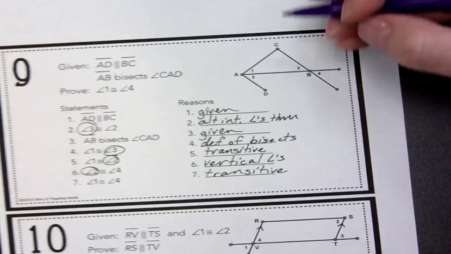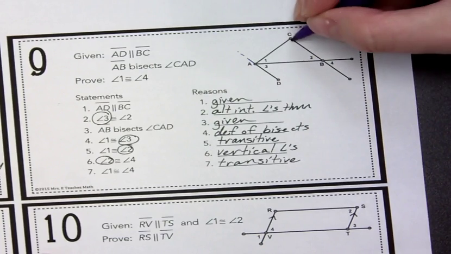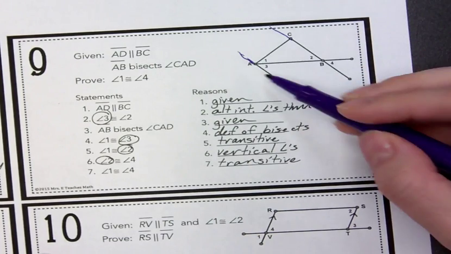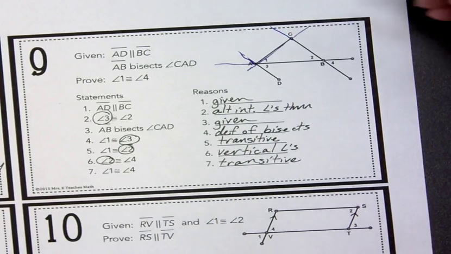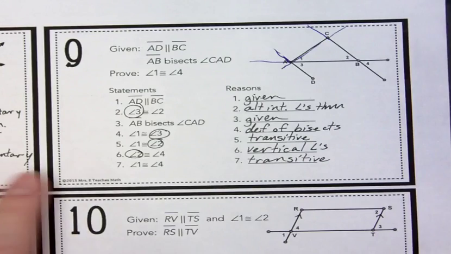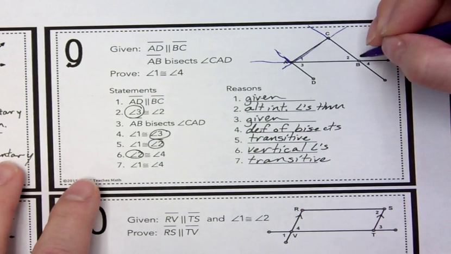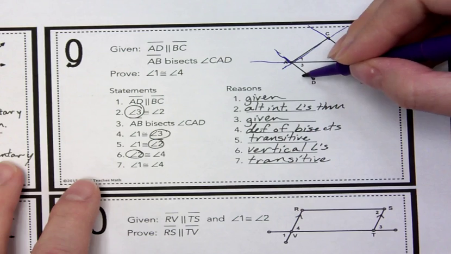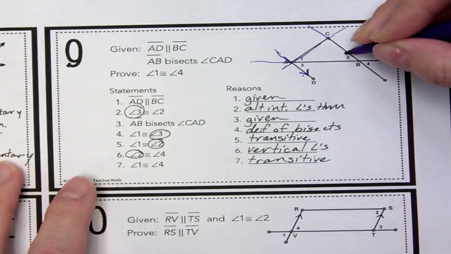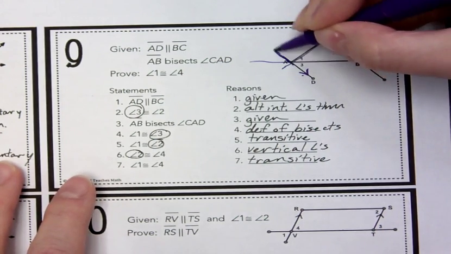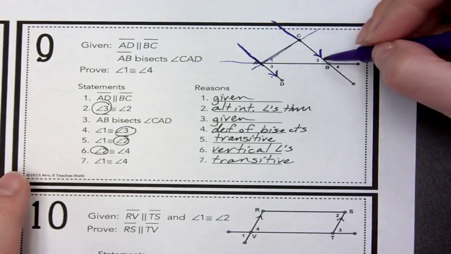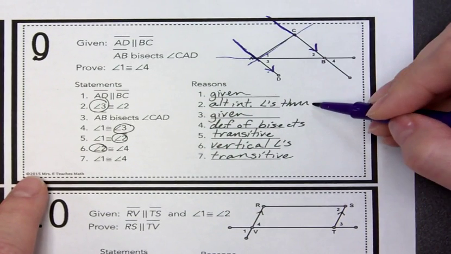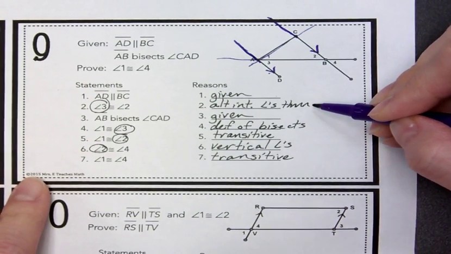Alright, so 9 is a kind of different looking picture. If it helps you, just imagine all these lines continuing. I'm pretty sure this is one of the pictures we used for the quiz, so you can draw it like that. So we know that AD and BC are parallel, so I'm going to draw my parallel symbols there, continue the lines out. And so that means that I know 3 and 2 are alternate interior angles, and they are congruent.